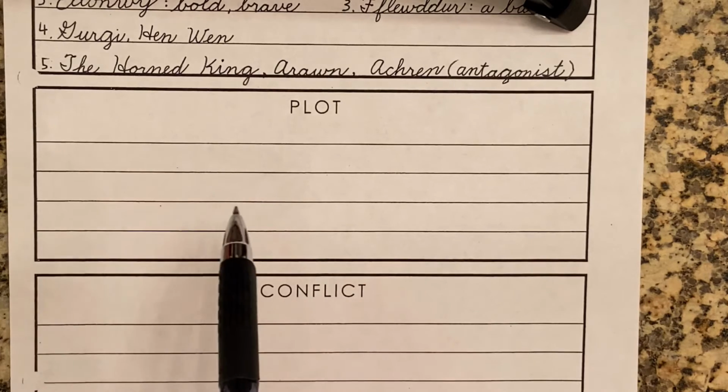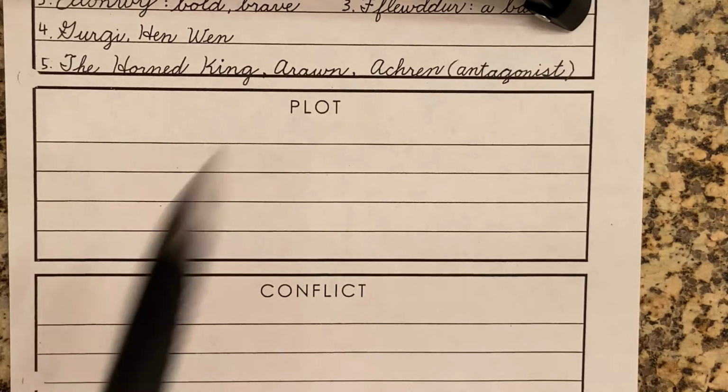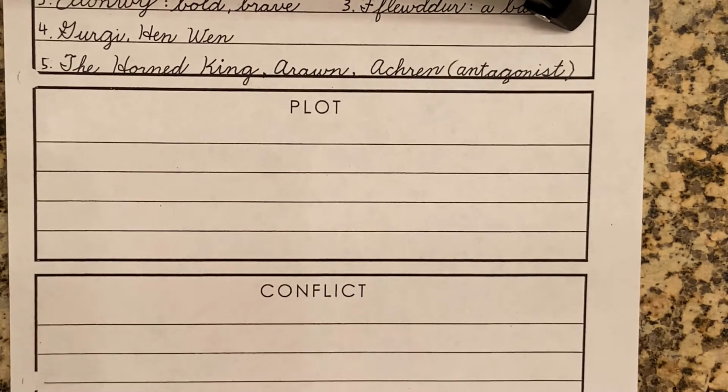Now let's go to plot. Plot is how we can summarize the whole book in one or two sentences, right? The overall story of what is happening in the book. So if you were to describe this book to someone who has never read it, what are some main things that you want to talk about? For example, what does Taran want? What do Taran and his companions want to achieve in this book? What is their purpose?